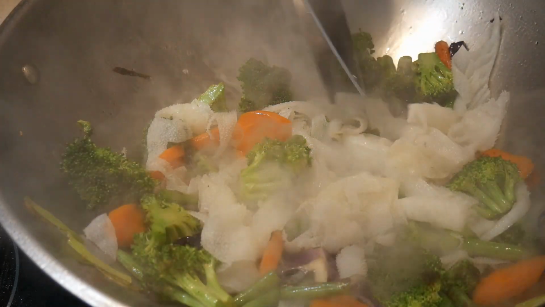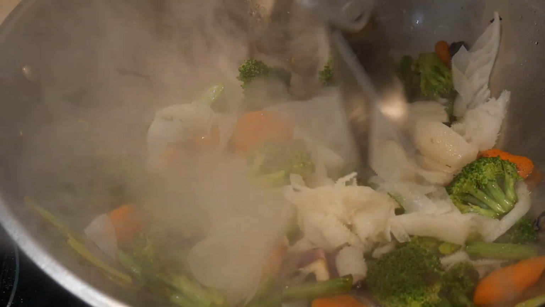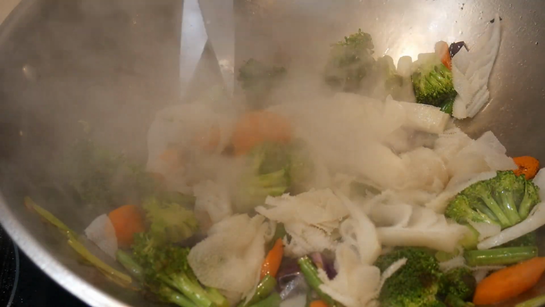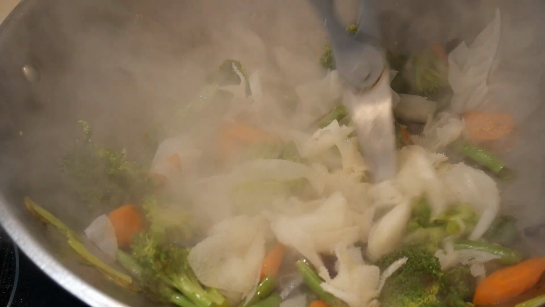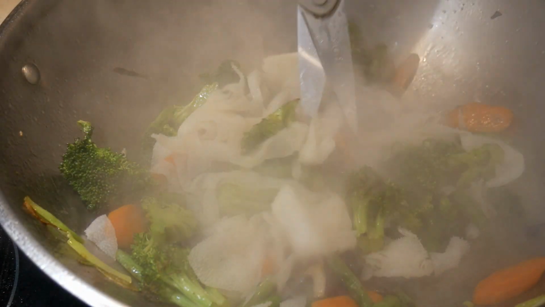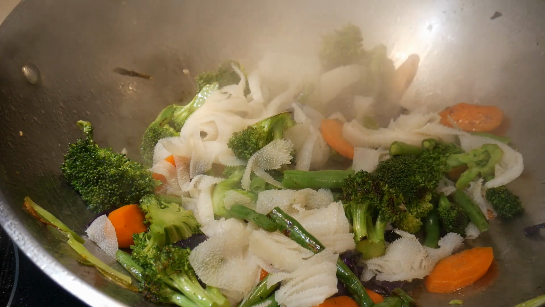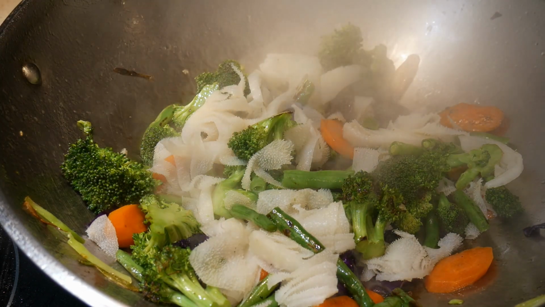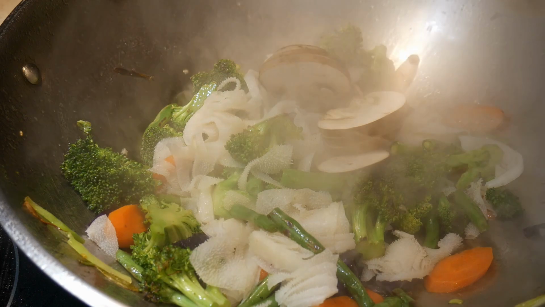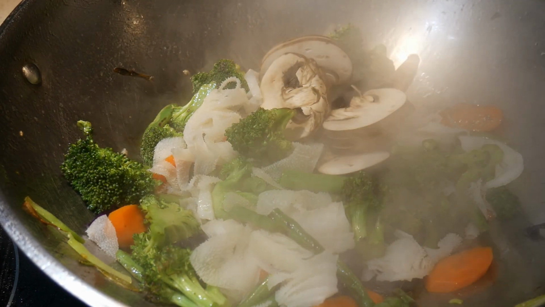I add a little bit more cooking oil. And I noticed that some of the pieces are a little bit bigger than I would like. So I take a pair of scissors and cut them up into the pieces that will integrate better into this dish. Now, by now, I think I'm almost toward the end of how long I want to cook this dish.